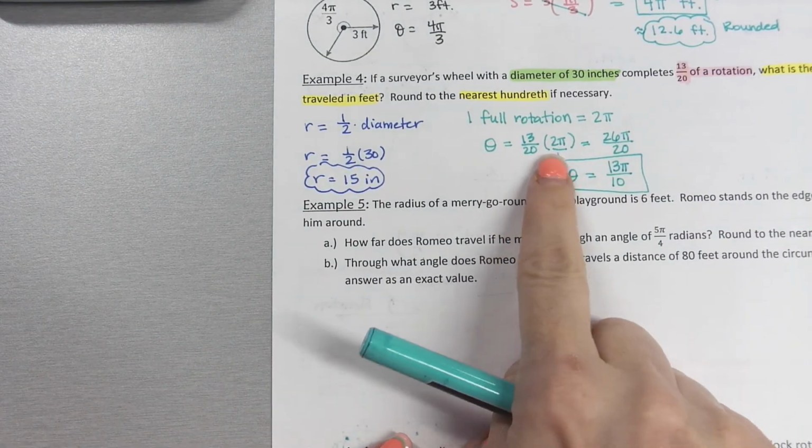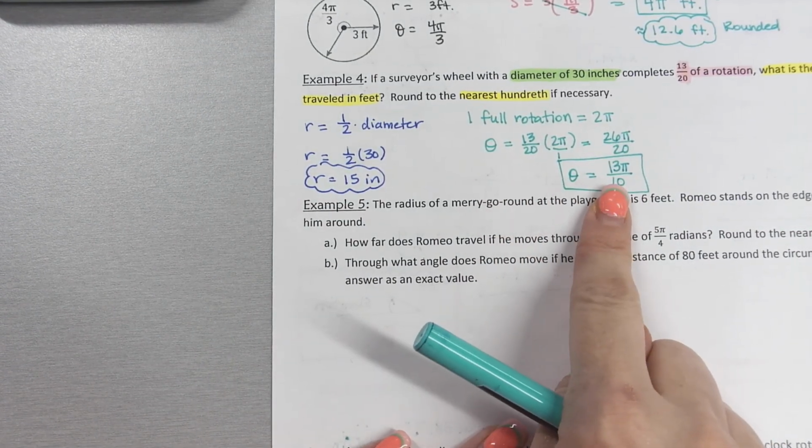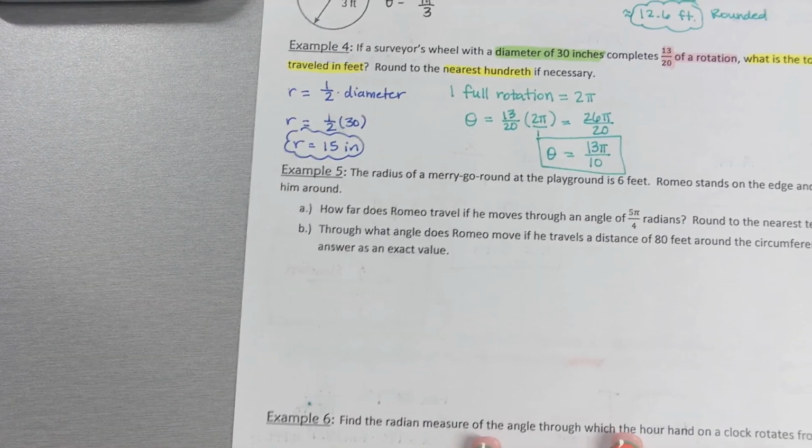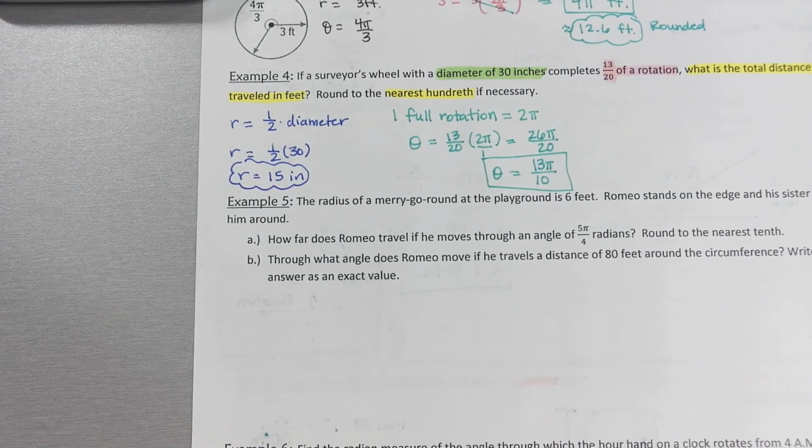In order to find your theta value, if you know one whole time around is 2 pi, you can just multiply it by your rotation amount, and that gives you your value for theta. So now we're ready to use our equation, S equals R times theta.